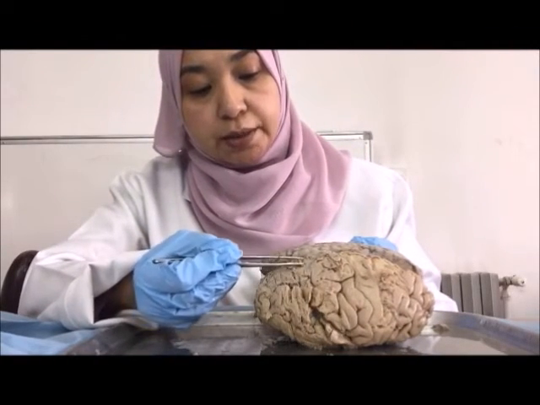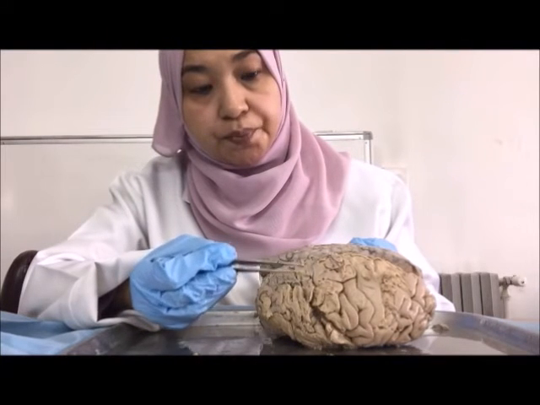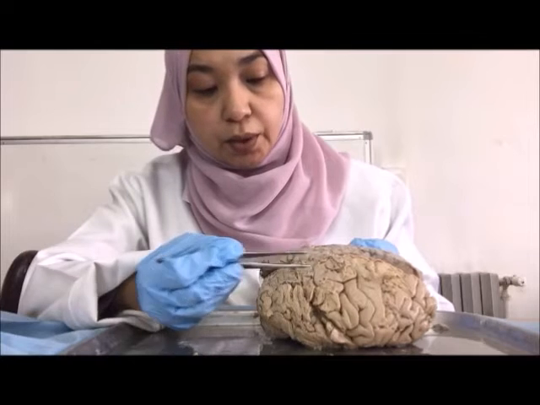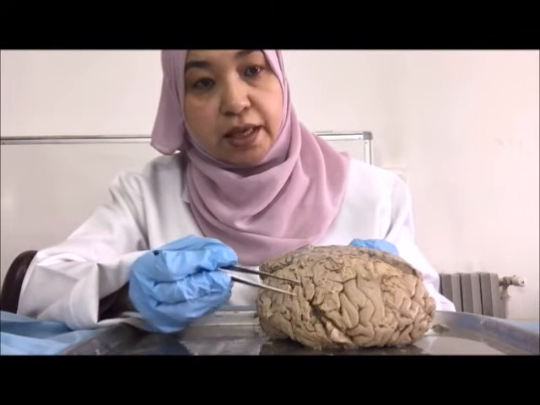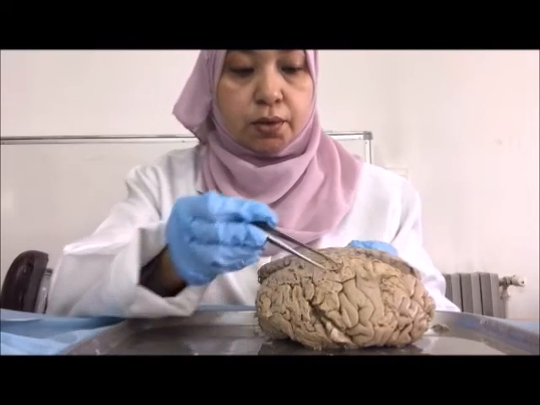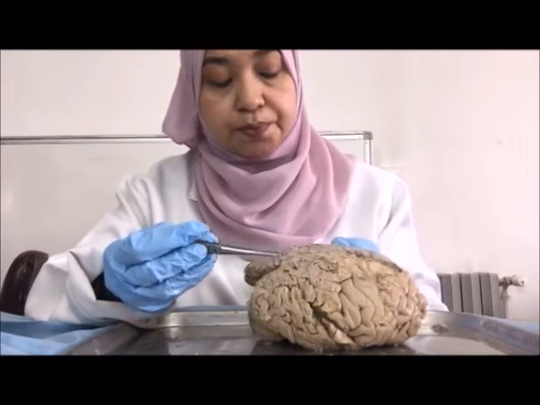Superior to the intraparietal sulcus, this area is called the superior parietal lobule, and below the intraparietal fissure, this area is called the inferior parietal lobule. So we have the post-central gyrus and the superior and inferior parietal lobules.